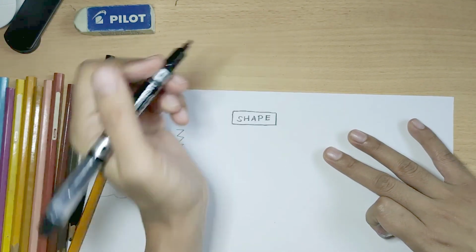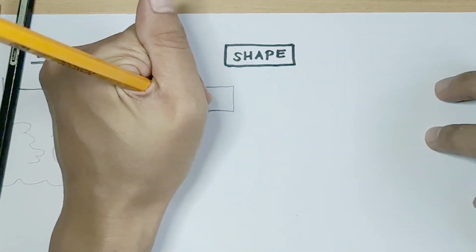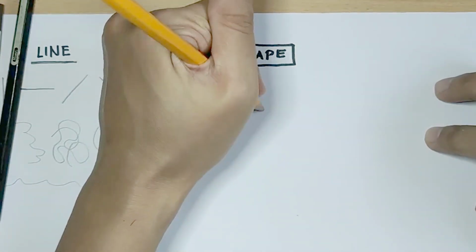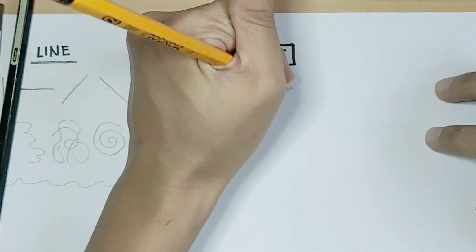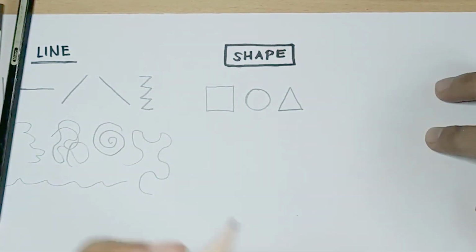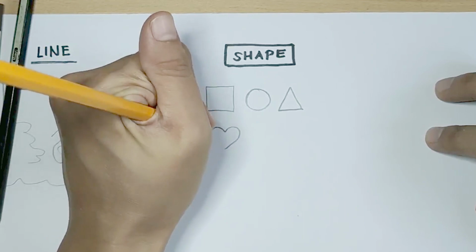Next, let's draw shapes. Basic shapes are the foundation of any type of drawing. It can be used to draw the anatomy of a body or objects you see every day. The key to forming a shape is closing the space using line.